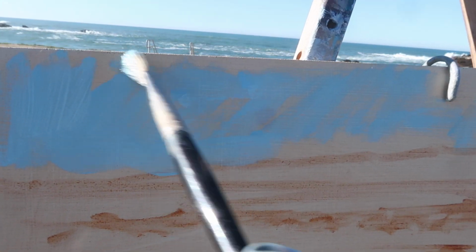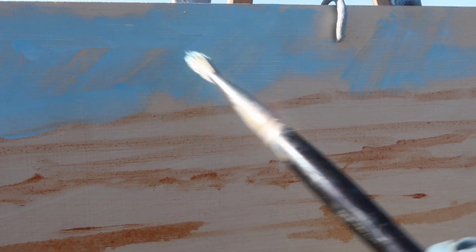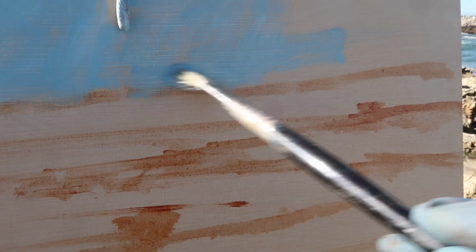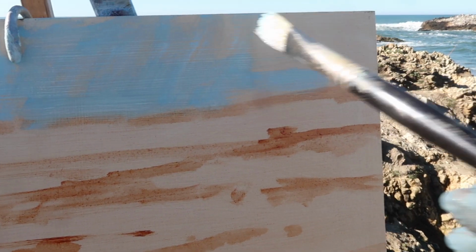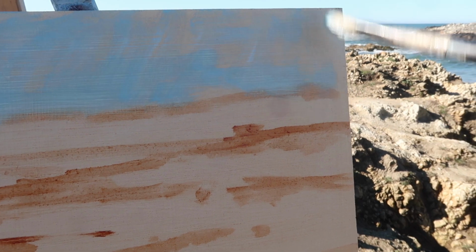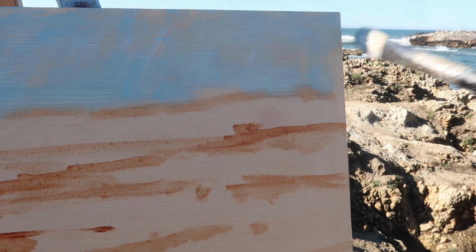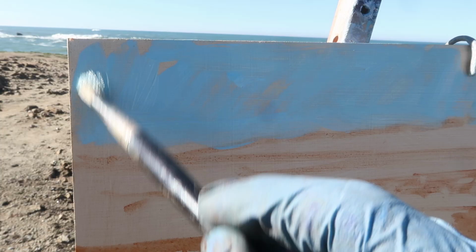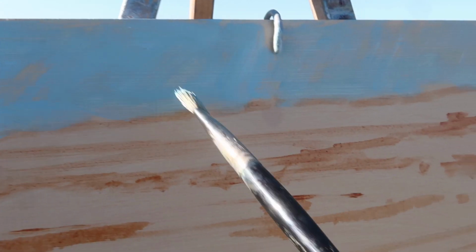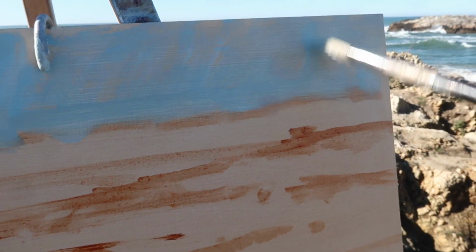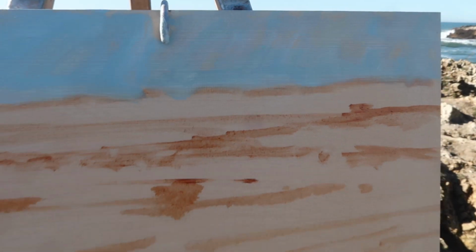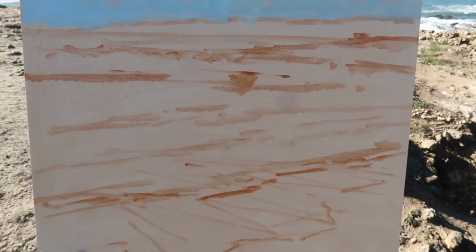Notice how it's not really picking up any of the toned panel. That's because when I tone, I wipe it down as dry as possible. It's not even picking up any of that orange color underneath, even though I'm scrubbing in the color. At this stage, I just want approximate colors and values so that I get the whole panel covered, and then I can start making adjustments.